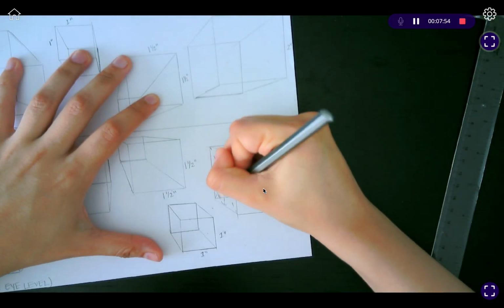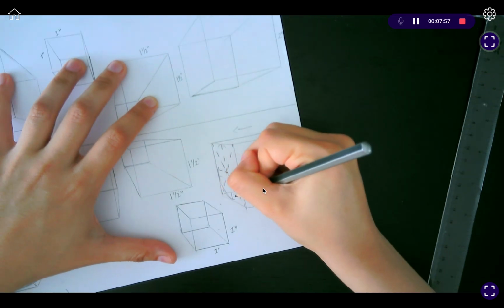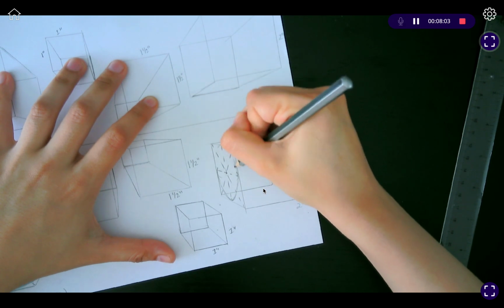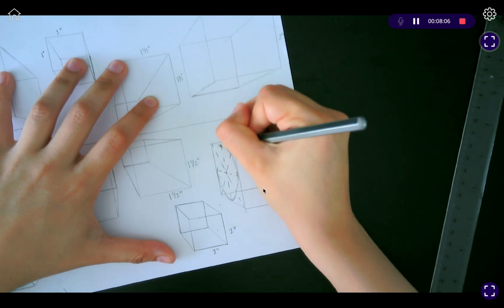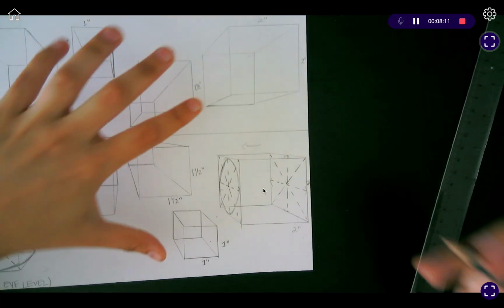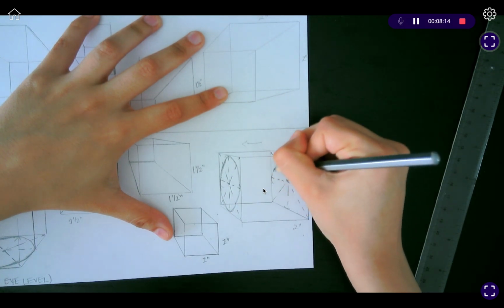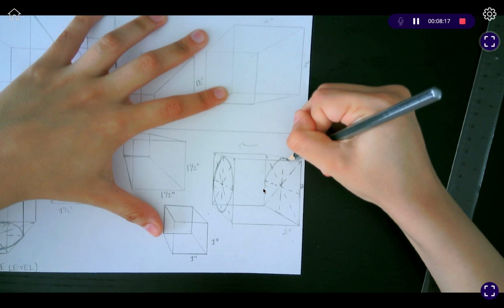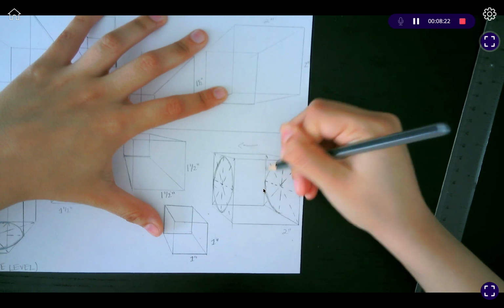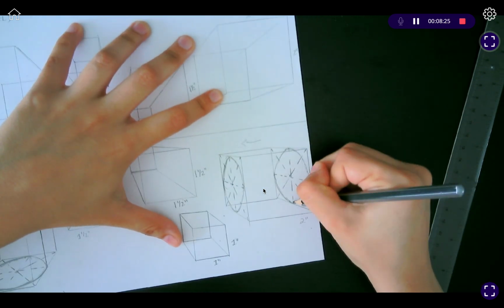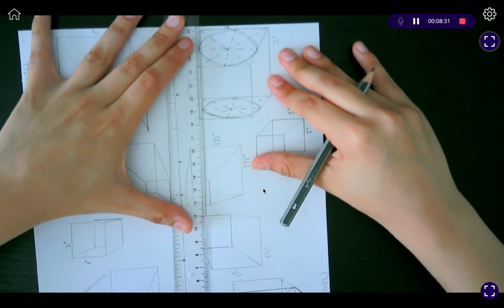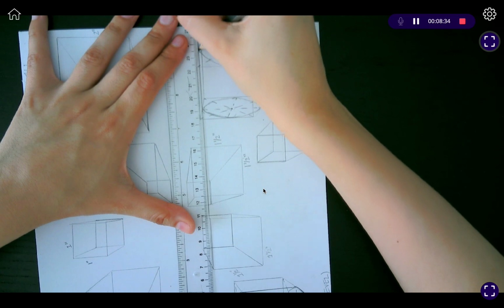So right here, what we end up doing, we bring it up here, we bring it here, we bring this here, and that there. Then this one, something like that, something like this. We grab our ruler, we're gonna go ahead and get these edges connected.